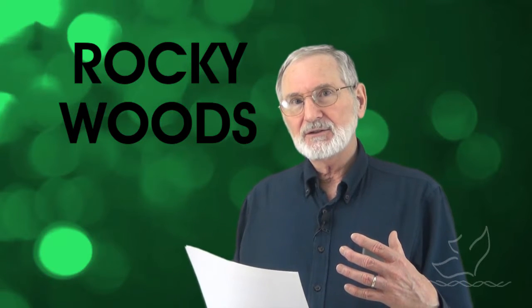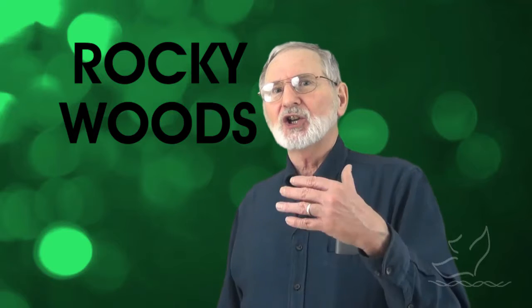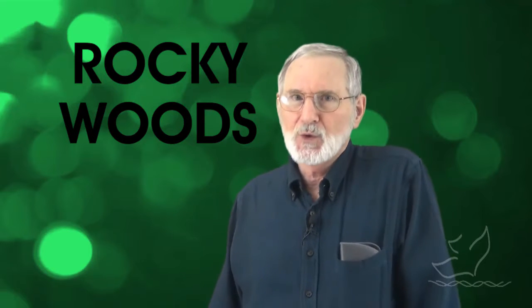And finally, Virginia pine, or what we would call scrub pine, is a common invader in these forests, but you may also find commercial pine plantings as well. So that wraps up rocky woodlands.